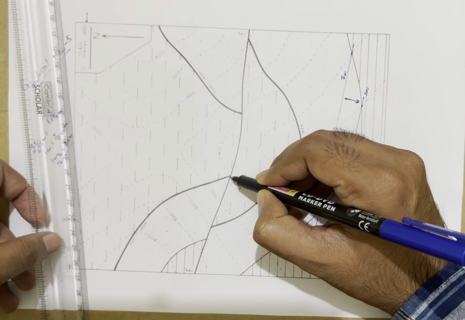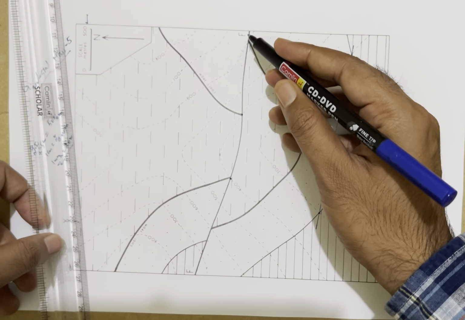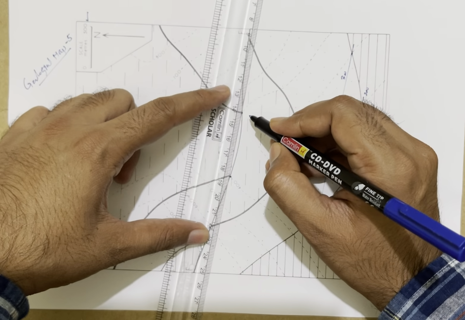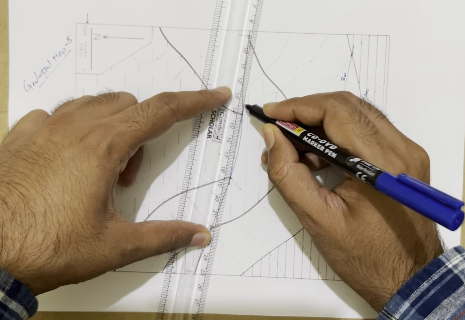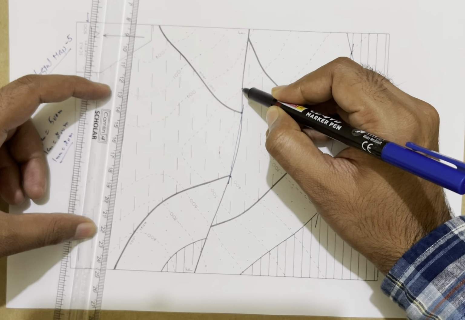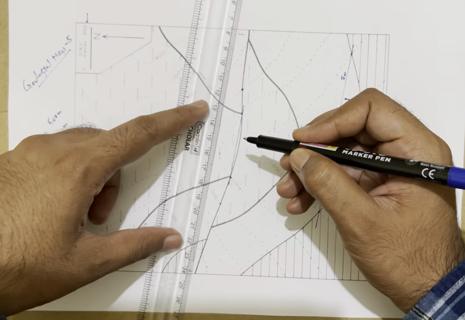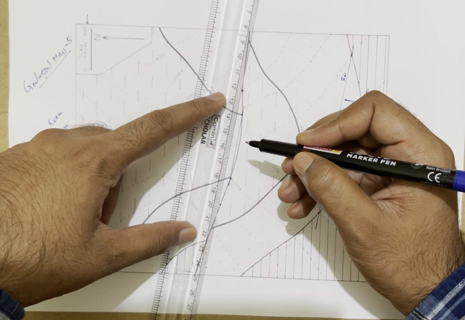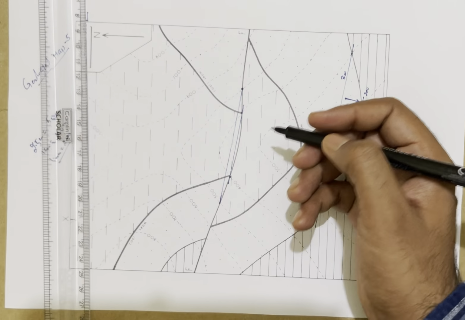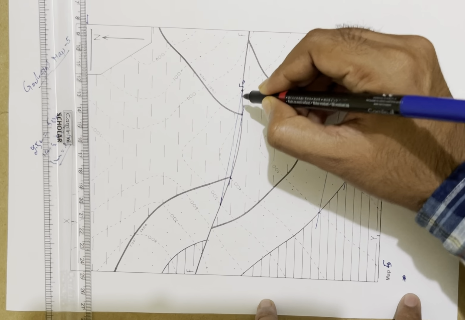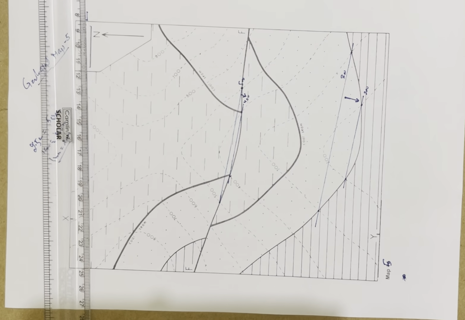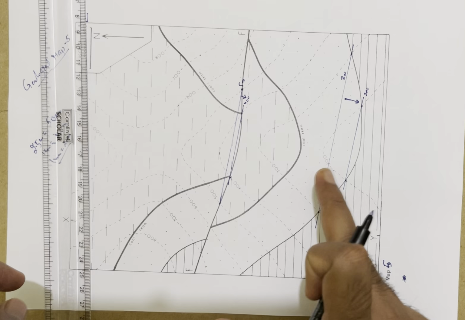If you look at this contour 400, the same contour is cutting the fault line, so we have to draw a parallel line for this also. And this is our 500 contour. This is our 500, this is our 400, so it means it is dipping this way. The fault plane is also dipping in the same direction.